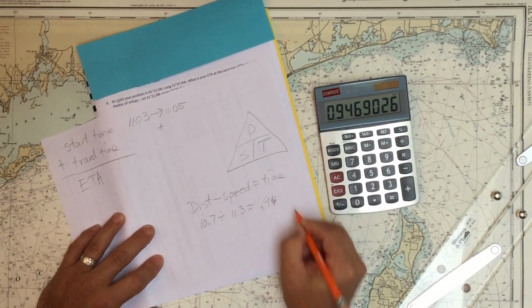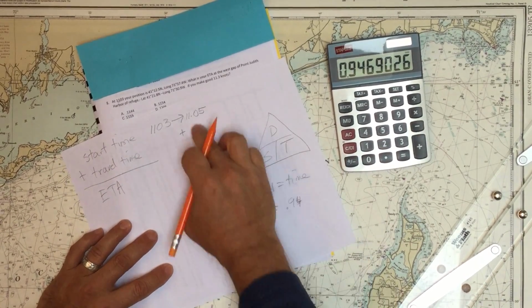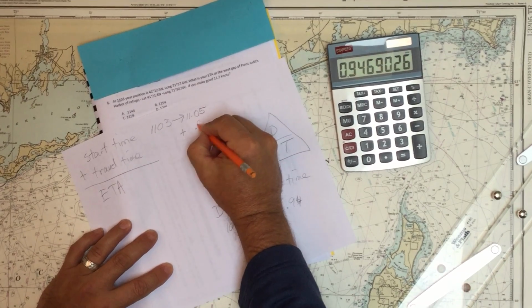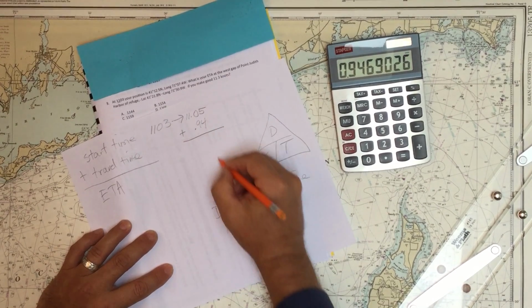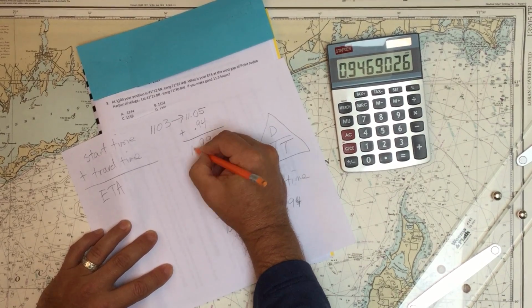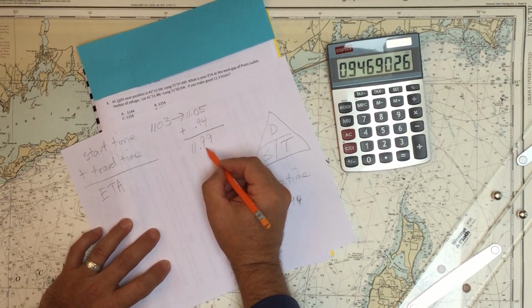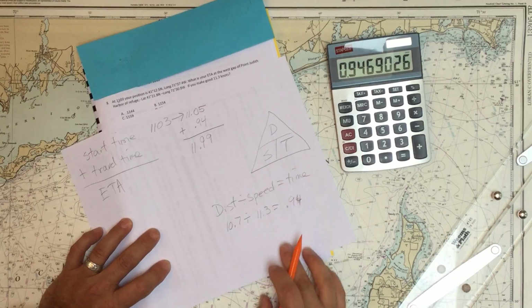Now that I've got the time, I can put it up here in the problem, 0.94, and simply add them together. So my ETA is 11 hours and 0.99 tenths of an hour.